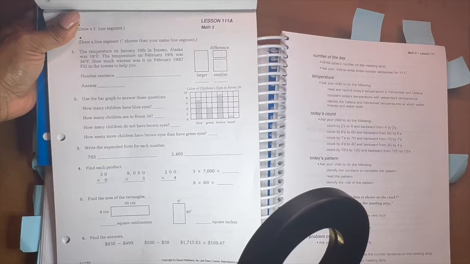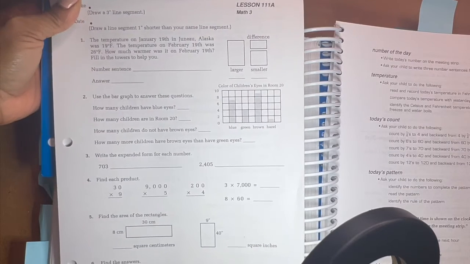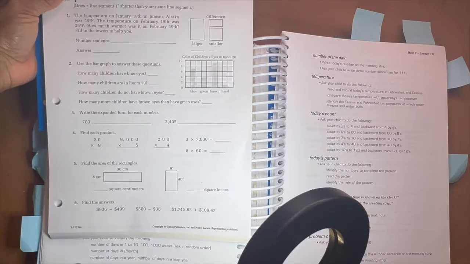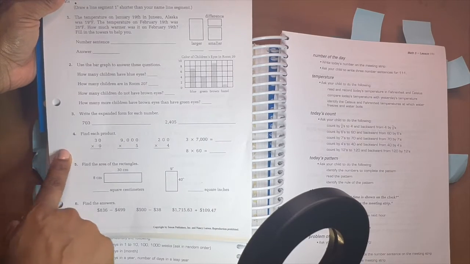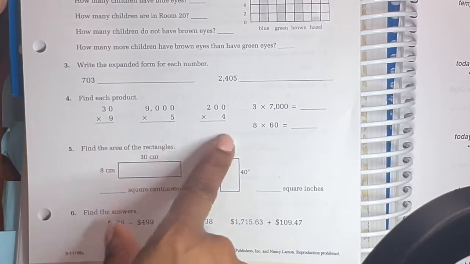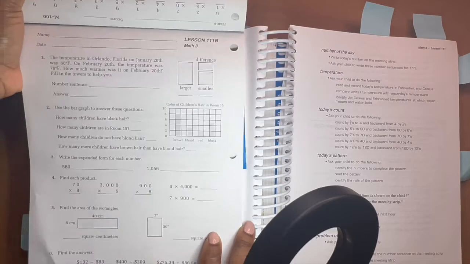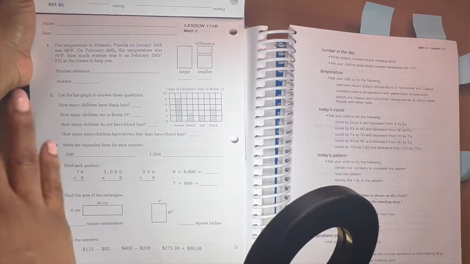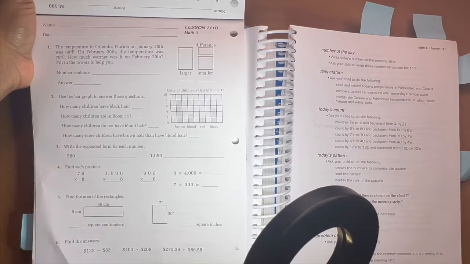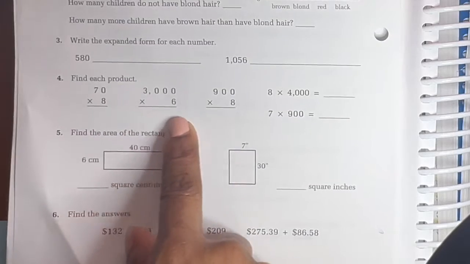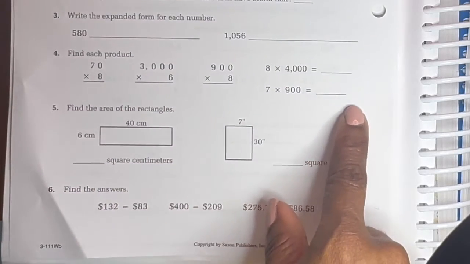And we are focused on multiplication, so you will keep working on this page until you get to about 3/4 down, and there you have your multiplication problems right there. Okay, let's turn the page. Lesson 111B. Okay, again, you know you're going to have different topics being taught on the same page, but here is your multiplication problems.